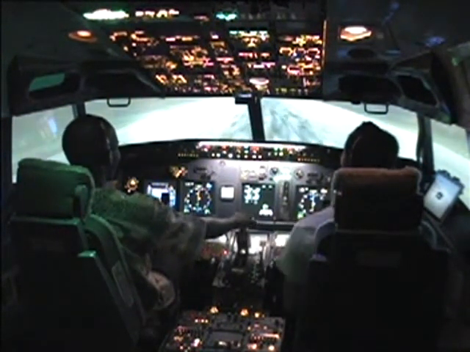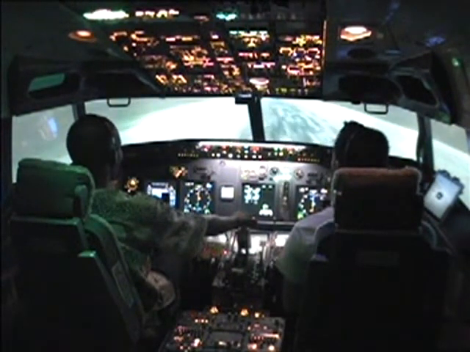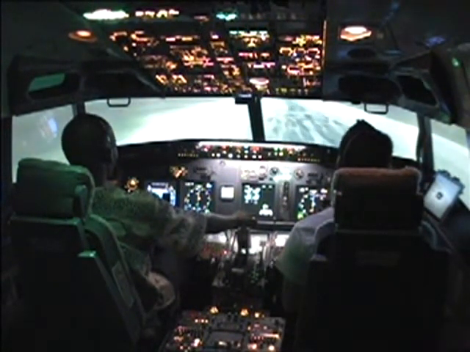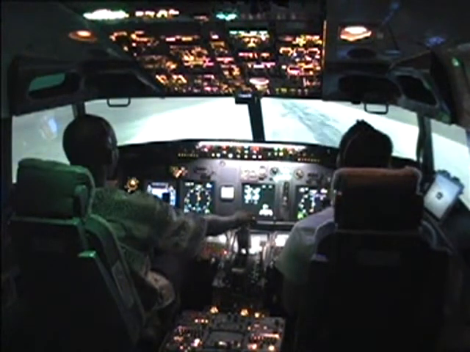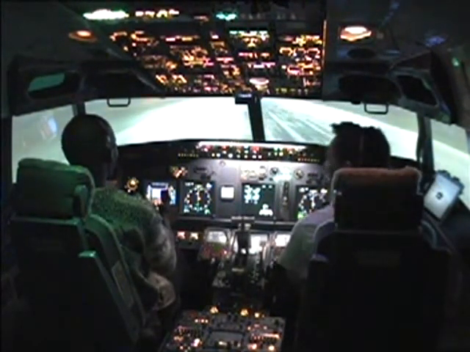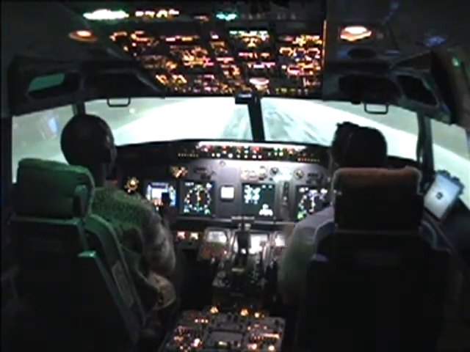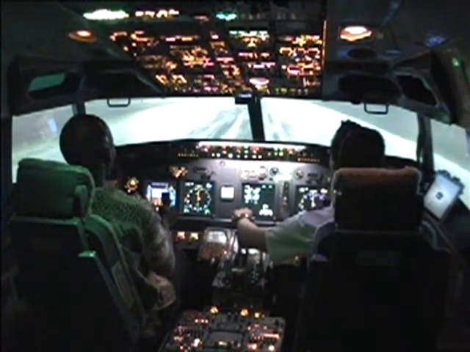Just a bit more to 95. Step on the right pedal, use your right leg. Use the pedals on the ground, don't use this on the ground. Use your legs. Right, step on the left pedal.